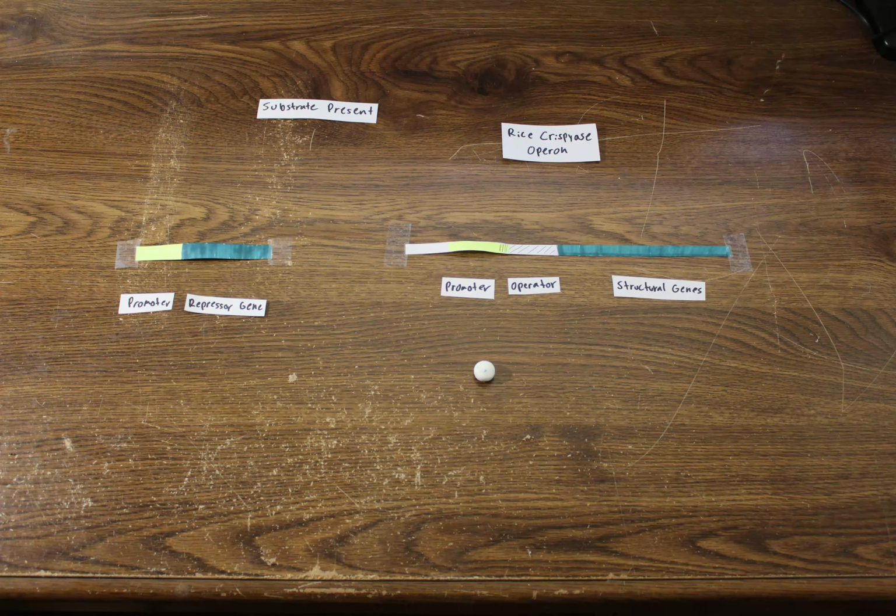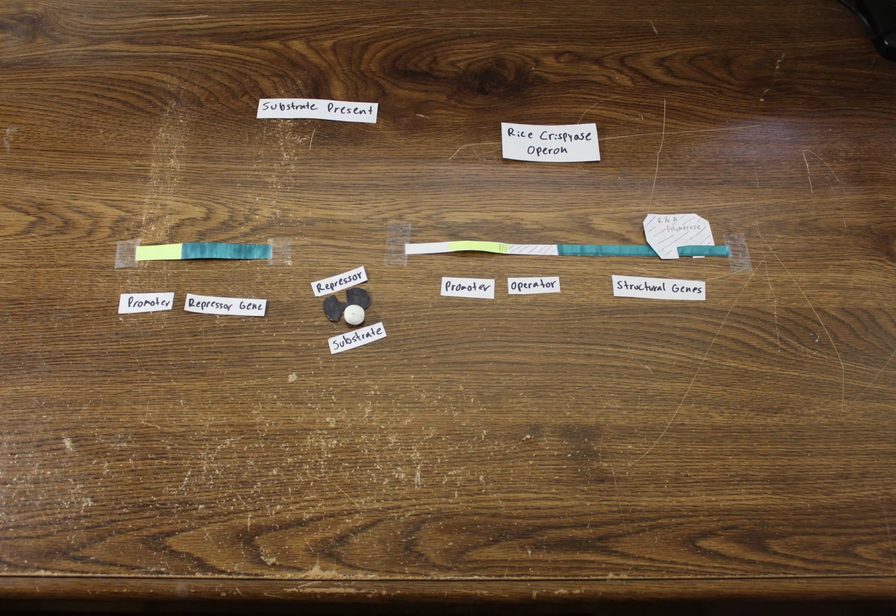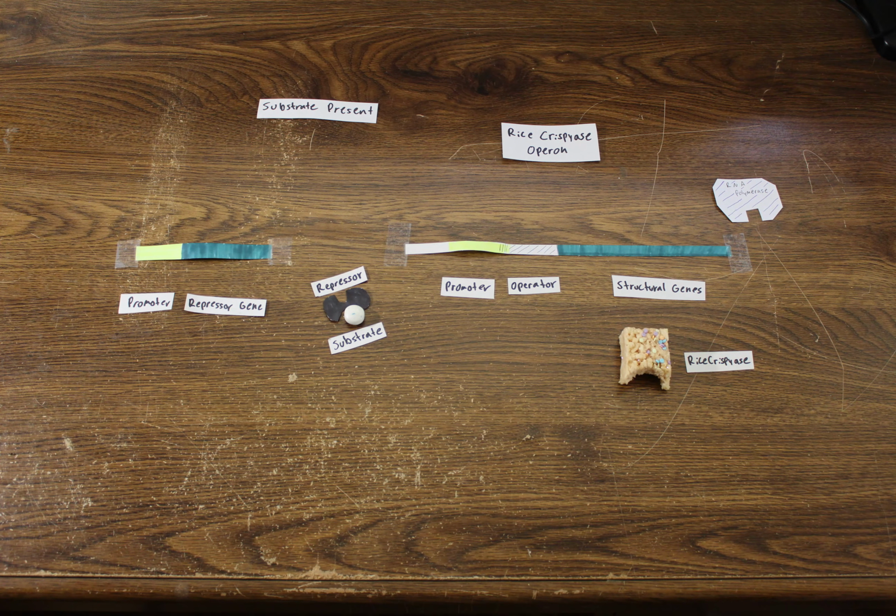Now let's look at what happens to gene expression when our substrate is present. Again, RNA polymerase transcribes the gene that produces our repressor protein and it is translated into our repressor protein. But now a molecule of our substrate actually binds to the repressor protein and makes it unable to bind to the operator of our operon. Now RNA polymerase can bind to and transcribe our gene of interest. Ricecrispyase is produced and it binds to and then catalyzes the reaction that breaks down our substrate, Mintose.